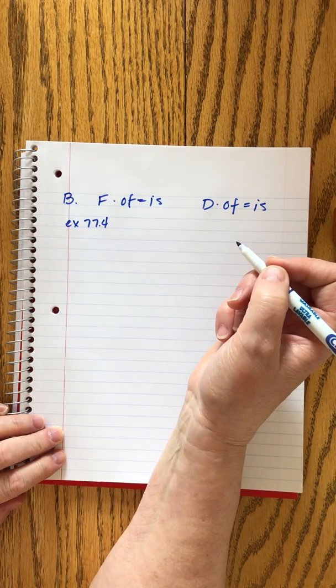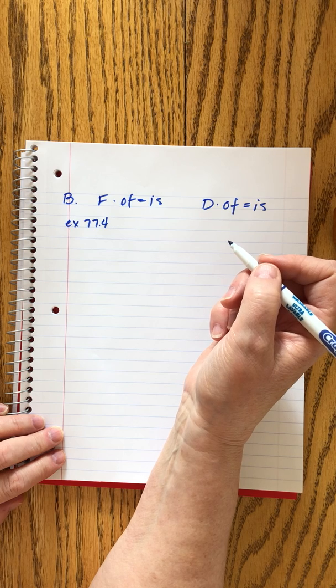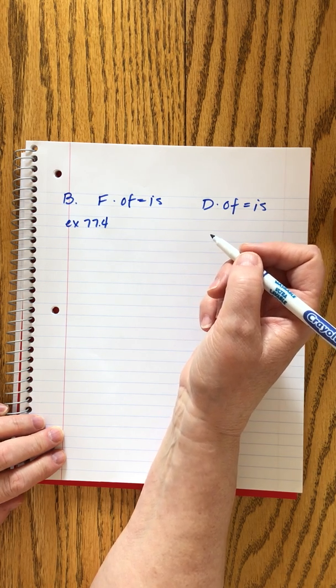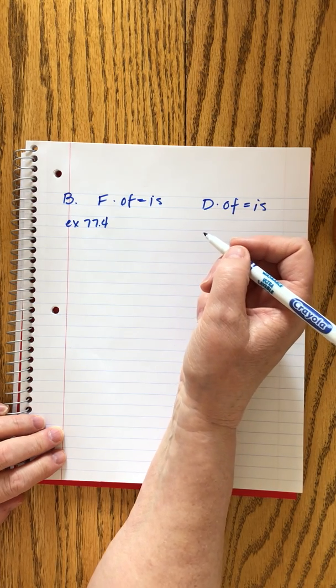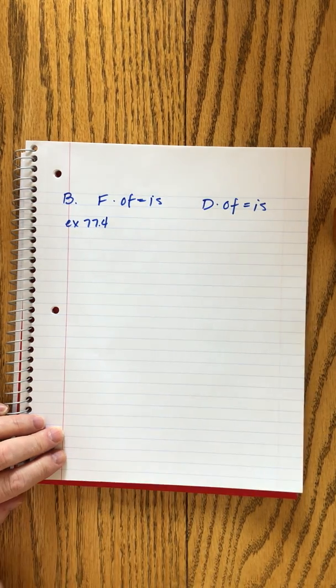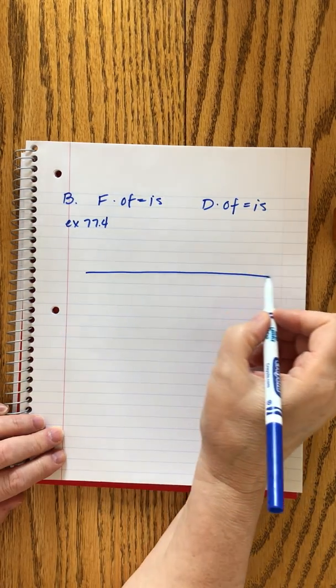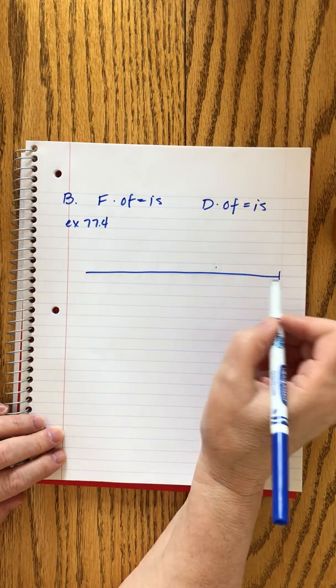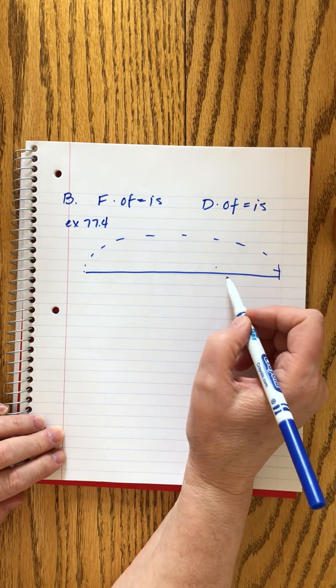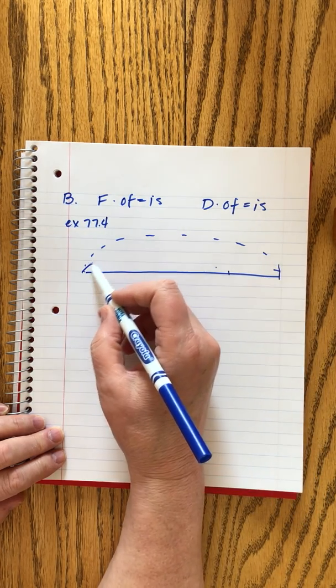77.4. Lopez used a 5-iron, but the ball covered only 4/5 of the required distance. Okay, this is a golf drama. If she hit the ball 112 yards, what was the required distance? Okay, this one, we can visualize somebody hitting a golf ball, and it needs to go that far, right? It needs to go this far, but it only goes 4/5.